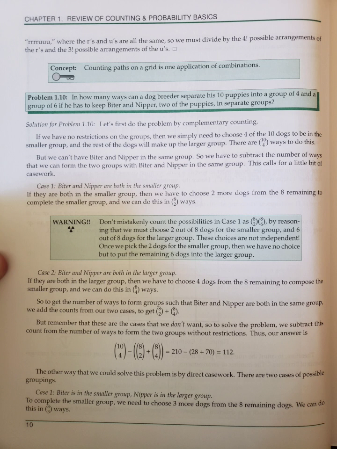And then we have a warning here. We're not going to do 8 choose 2 times 8 choose 6. Just like what I was saying before with 10 choose 4, for the total number of ways to pick dogs for the smaller group, we don't have to do anything with 10 choose 6, because once we've picked 4 dogs for the smaller group, the other 6 are automatically in the other group.